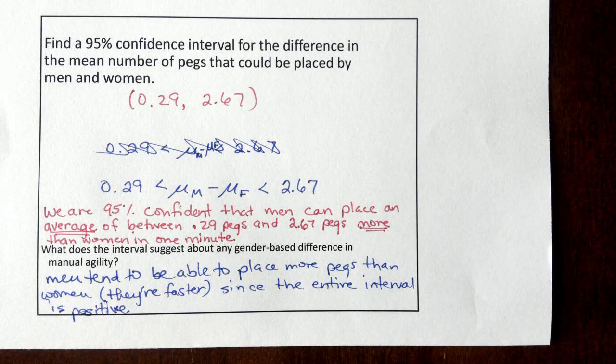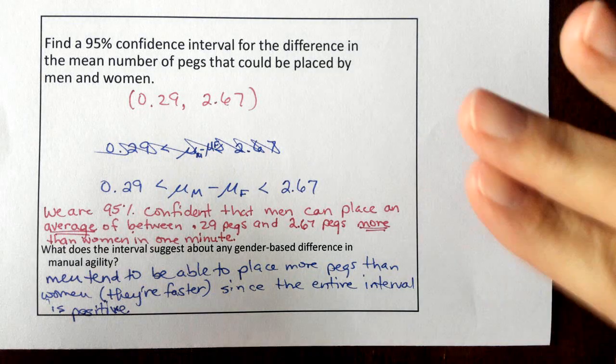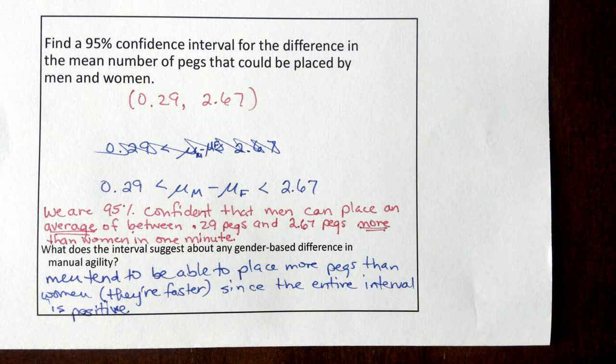Now, one last connection before we wrap this problem up. If we were to run a hypothesis test dealing with this same situation, we might start with a hypothesis that says men and women can place an equal number of pegs on average. So the difference is 0. Difference of men minus women equals 0 would be our null hypothesis. Men and women are the same. And then we would probably have an alternative hypothesis that said they're not the same. Mean of the men minus mean of the women is not equal to 0, indicating that one group is faster or more agile manually than the other group.